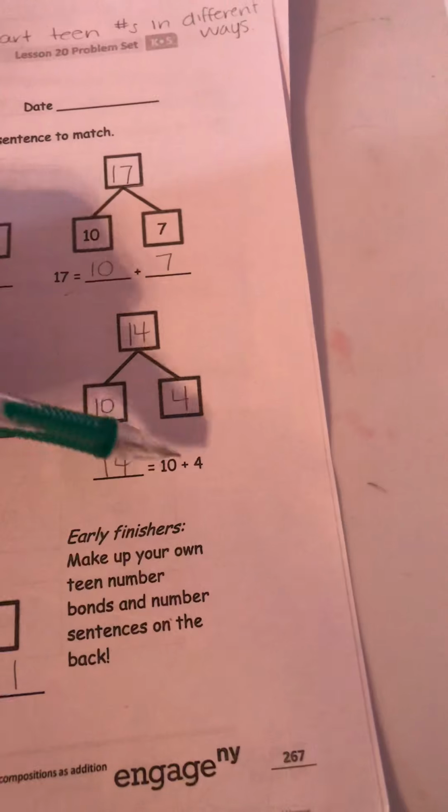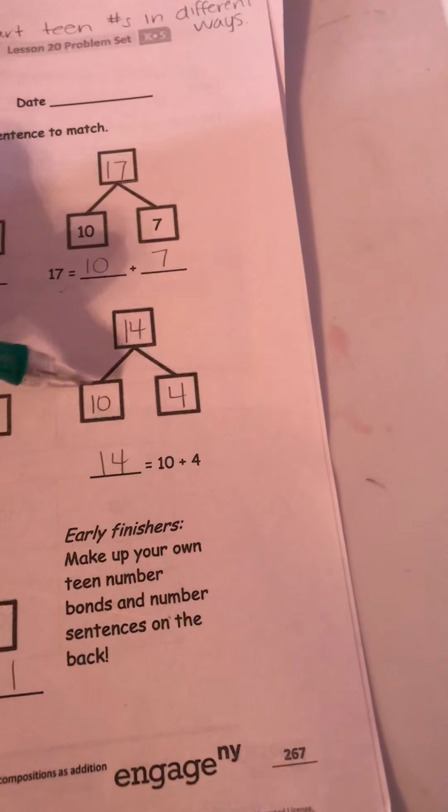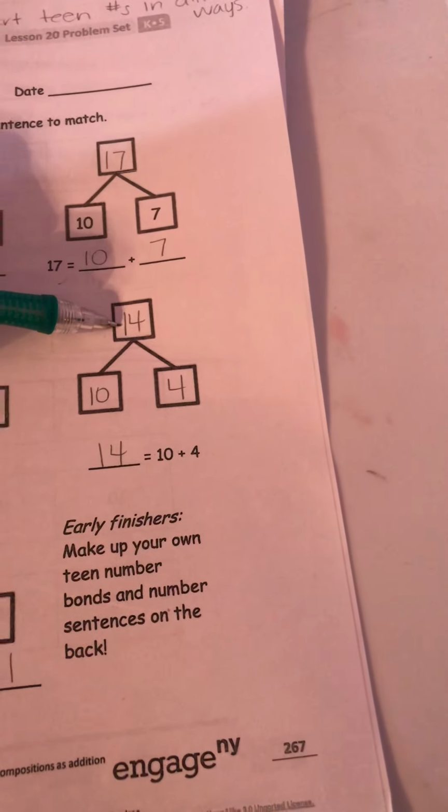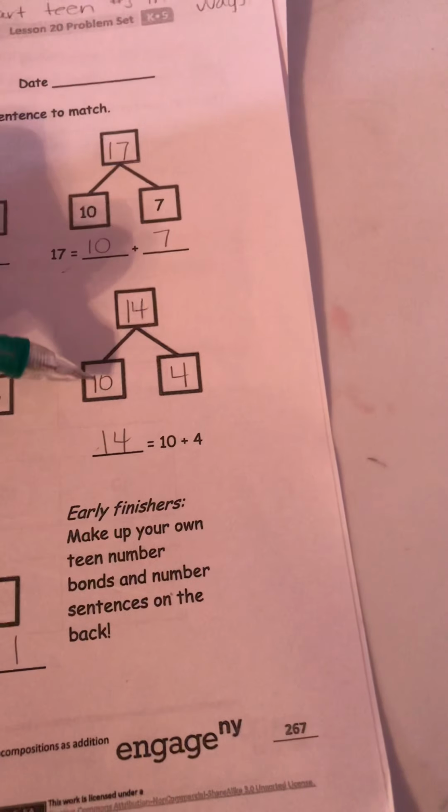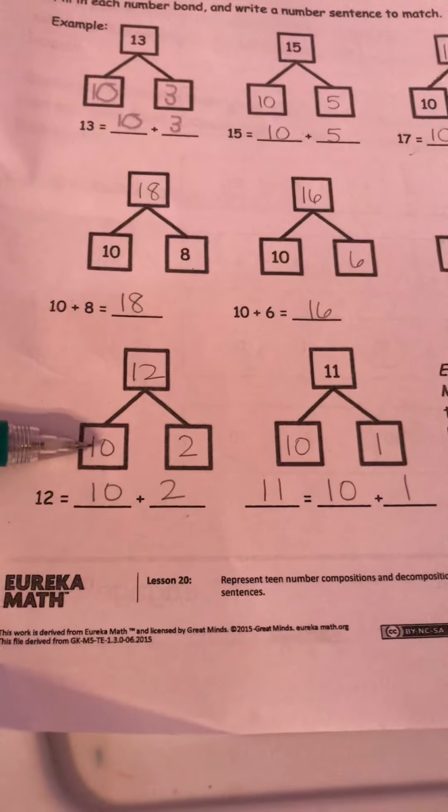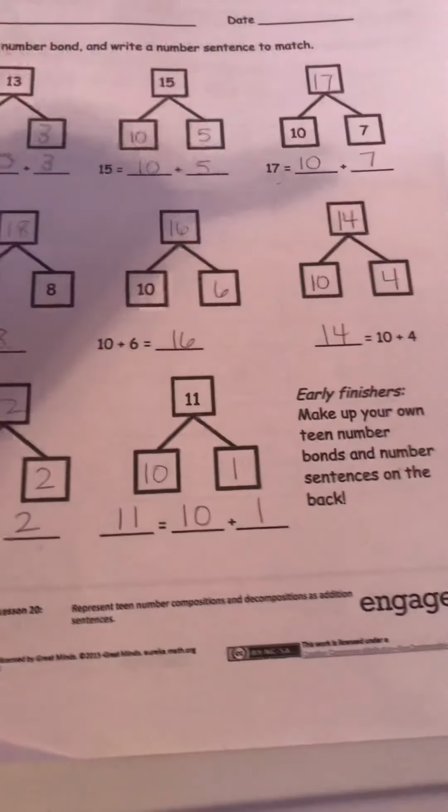Right down here we had 10 plus 4, and we had to find all the pieces to it. Our whole is 14 because 10 plus 4 is 14, and our parts were 10 and 4. Then we had the number 12, so 12 is our whole. Our parts would be 10 and 2. 12 equals 10 plus 2.